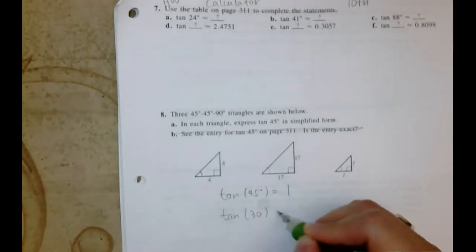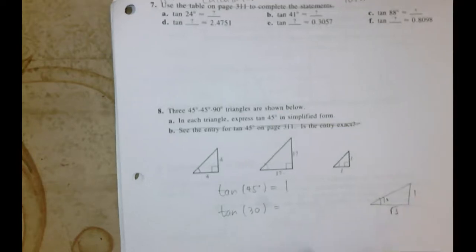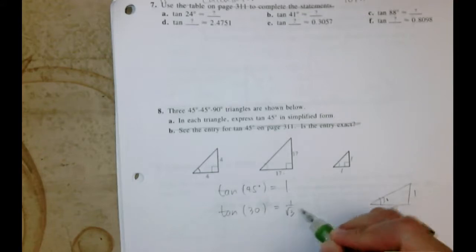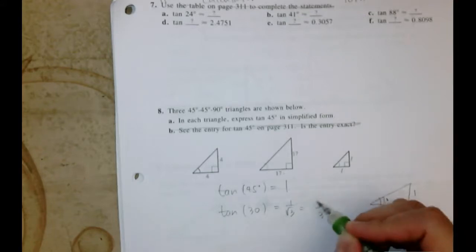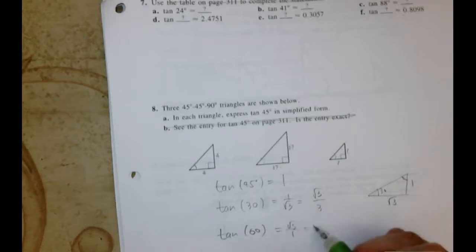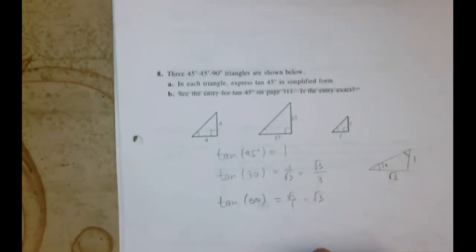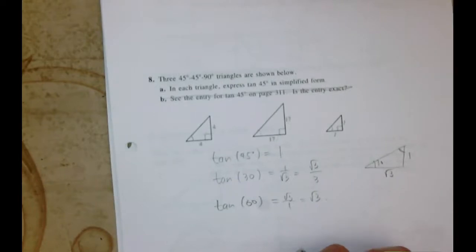Tangent of 30 is, let's see. So this is 30, right? And this is 1 and root 3. I just showed this to you. It's 1 over root 3. So that would be root 3 over 3. And tangent of 60 is now this one, right? So it's root 3 over 1, which is root 3. Okay? So these we know. That's why we don't need to get a calculator. The others we don't know. So we need a calculator.